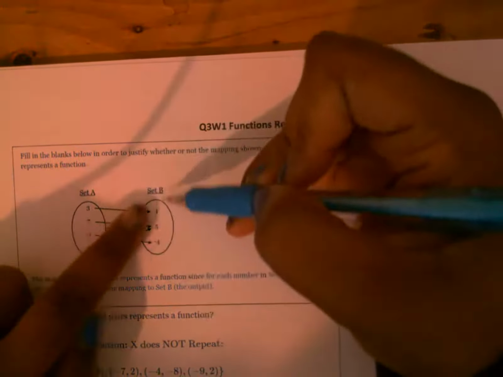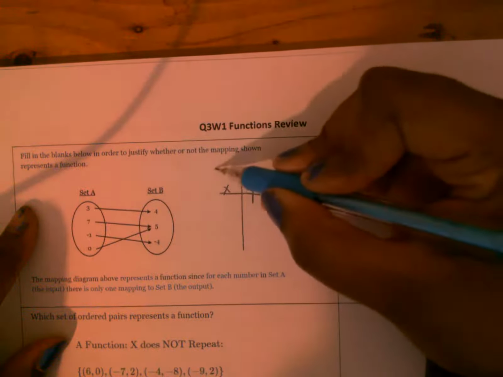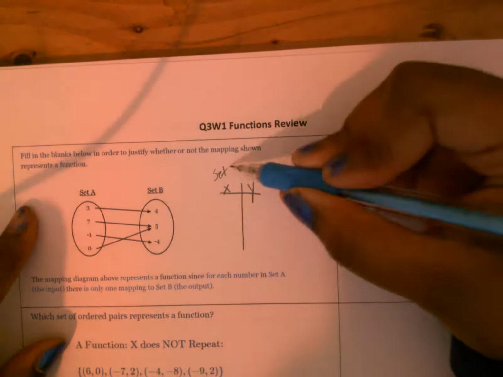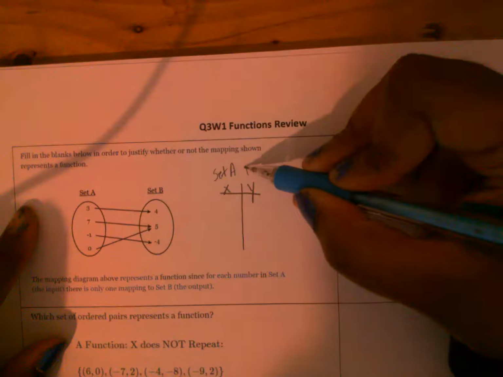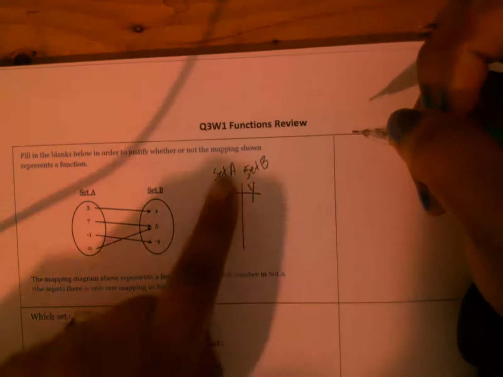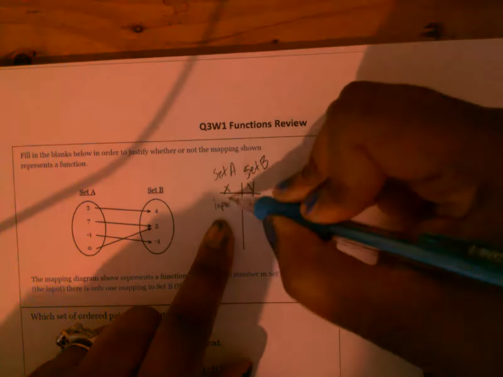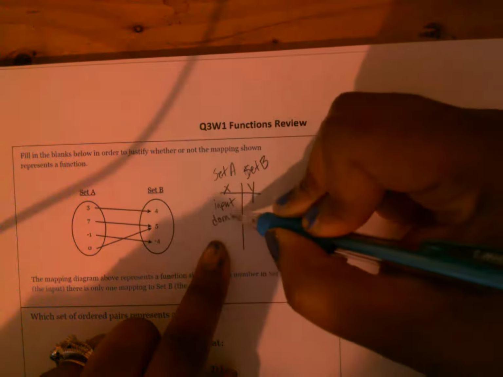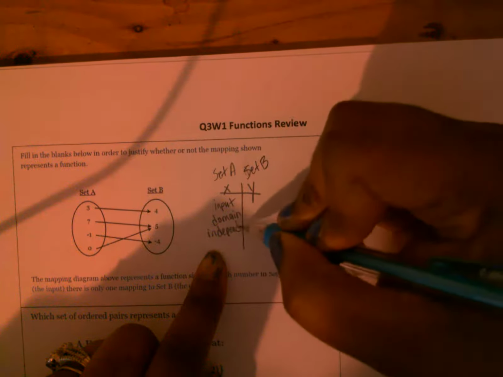This is set A, this is set B. If you remember, when you're doing a function table, set A is going to be your x values. This is set A. Set B is going to be your y values. This is set B. Remember, your x values are called your input values, your domain. The meaning of it is called the independent variable.